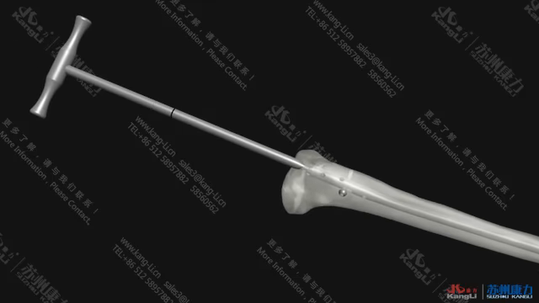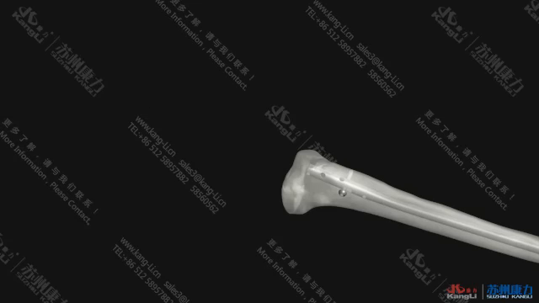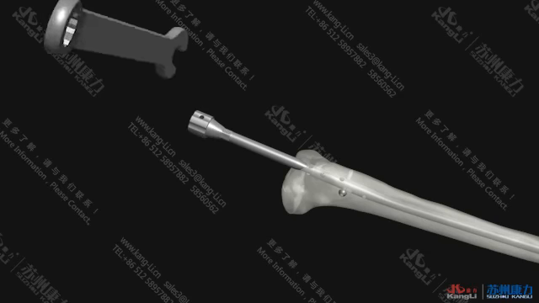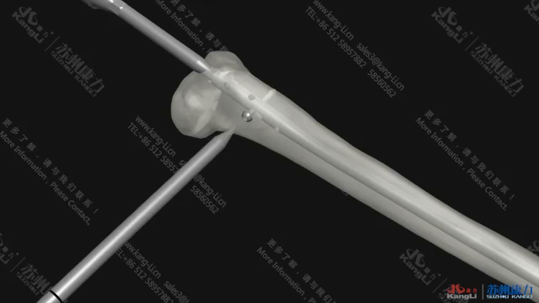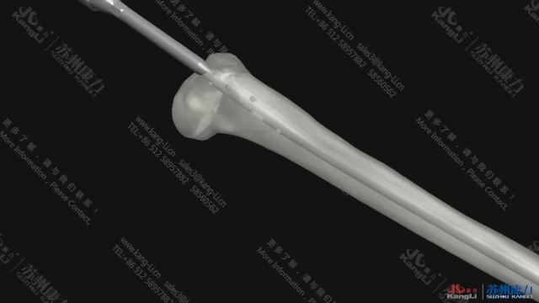Remove the end cap with the 3.5T hexagonal screwdriver. Install the nail extractor on the tail end of the nail of the KTO Tibial Intramedullary nailing system. Screw tight with an open-end wrench, and then connect it with the slide hammer guide bar. Remove the last locking screw left and extract the nail of the KTO Tibial Intramedullary nailing system with the slide hammer.